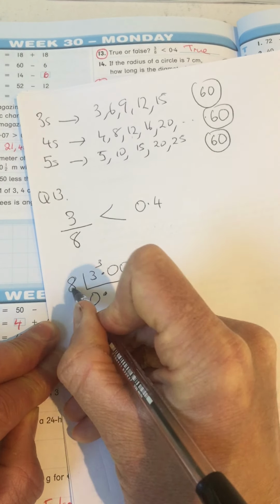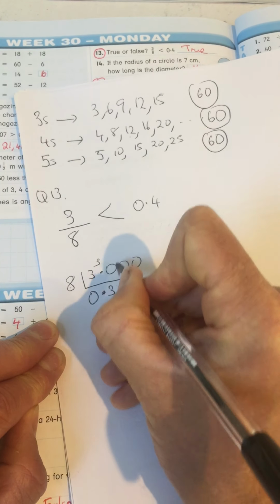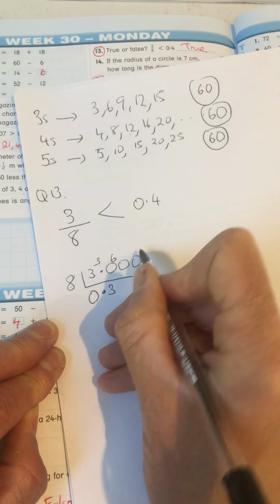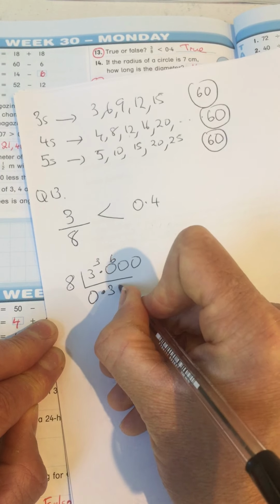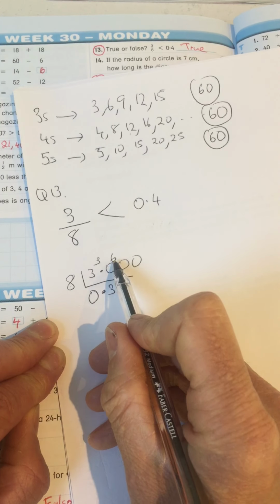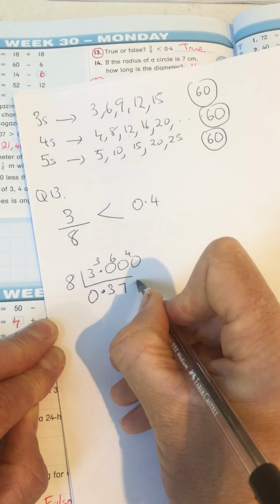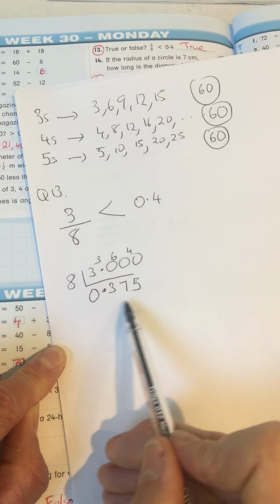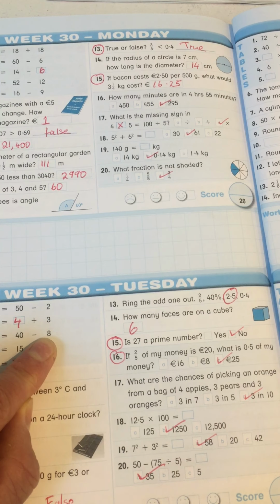Carrying over my 3. 8 into 30. Well, I know that 8 times 3 is 24. So it goes in 3 times. Carrying the 6. 8 into 60. Well, I know that 8 times 7 is 56. So it goes in 7 times. And the difference between 56 and 60 is 4. So I carry over my 4. And 8 into 40 is 5. And we can see that 0.375 is less than 0.4. So the answer there is true.